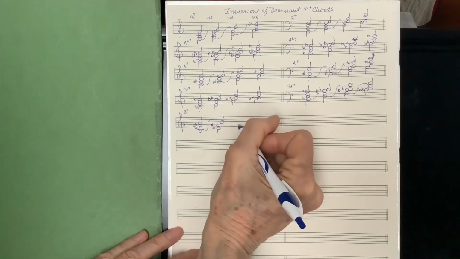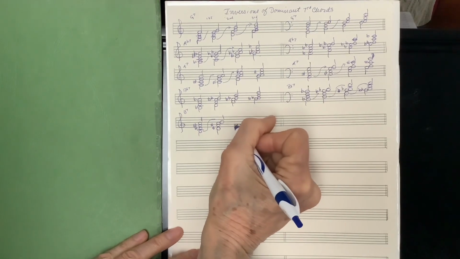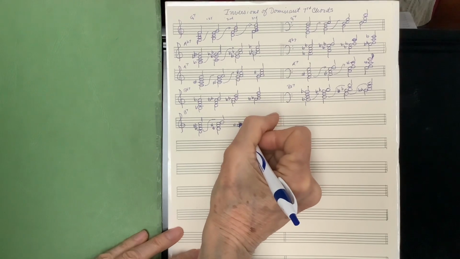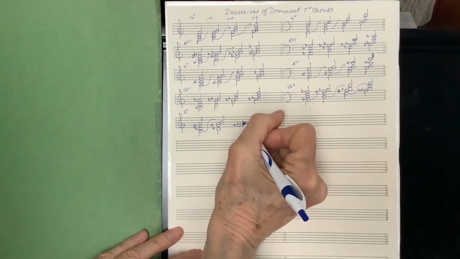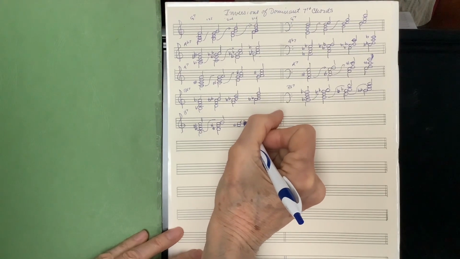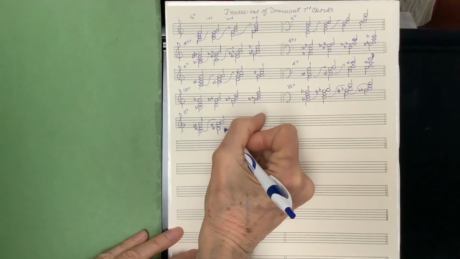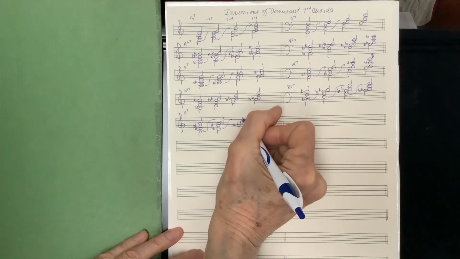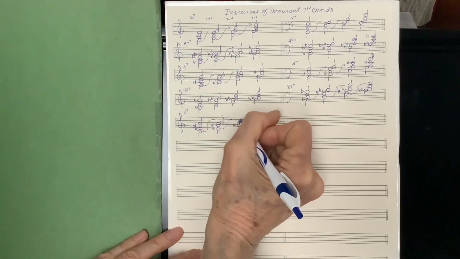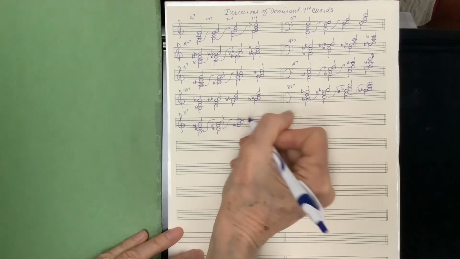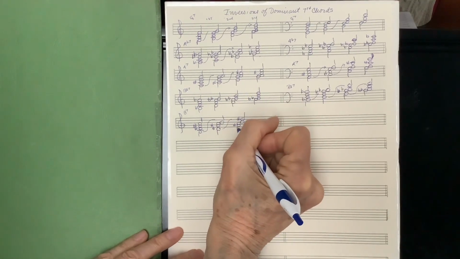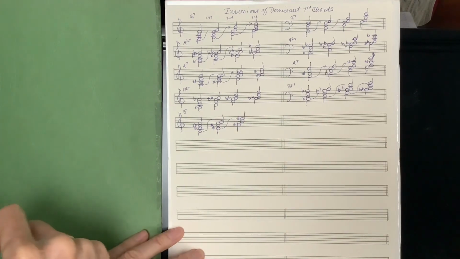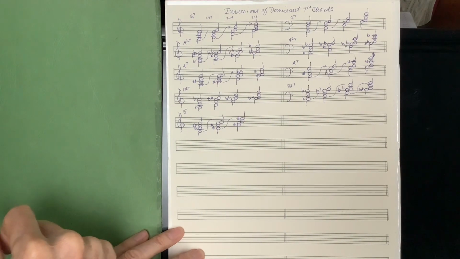So we have F sharp, we have A, we have the root B, and this D sharp swings up an octave to here. And there's our B7th chord in second inversion. That's what it looks like.